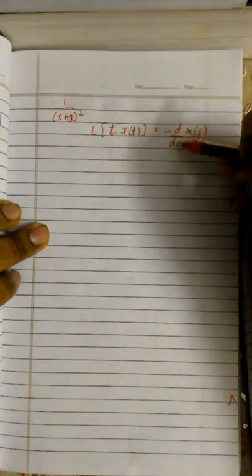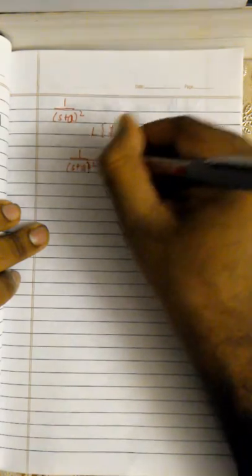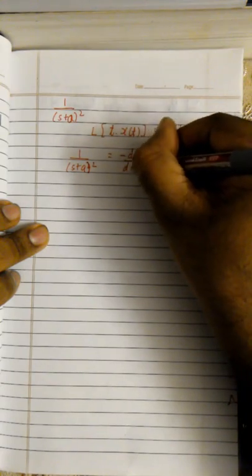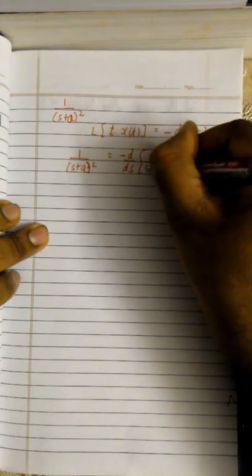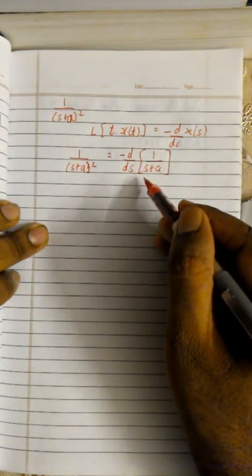So it is minus d by ds of x of s. Okay, so I know that 1 by s plus a the whole square is nothing but the minus of differentiation of 1 by s plus a, right? 1 by s plus a.